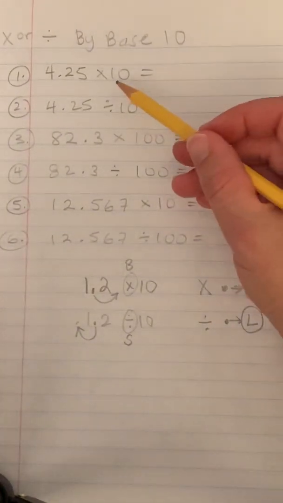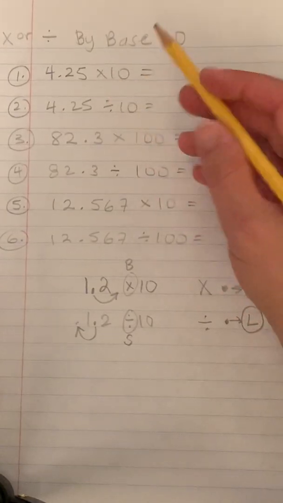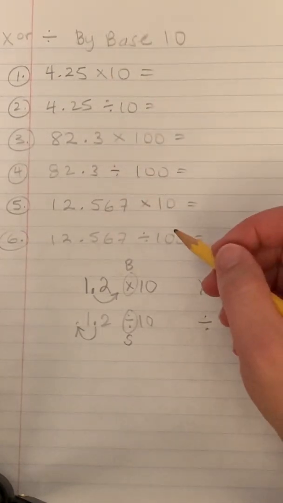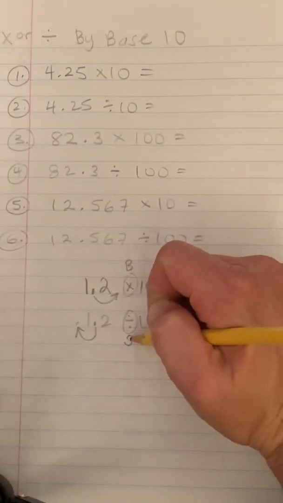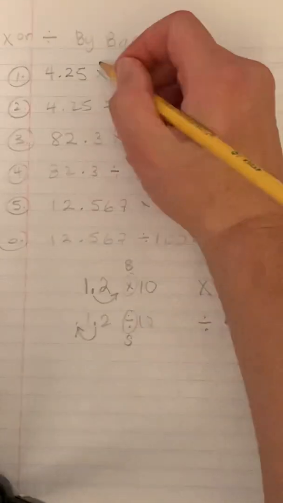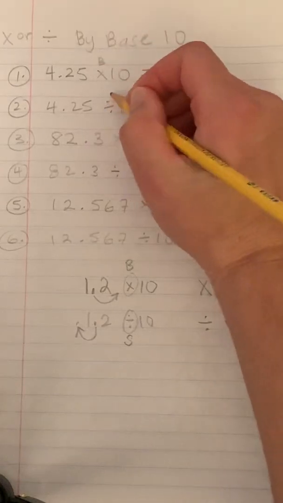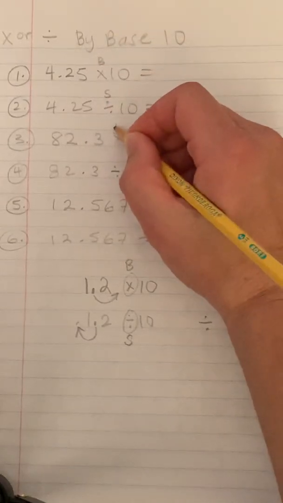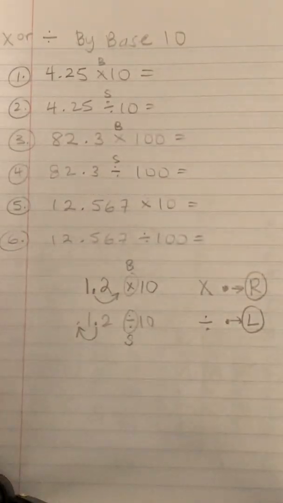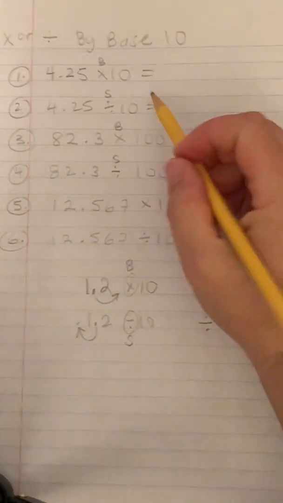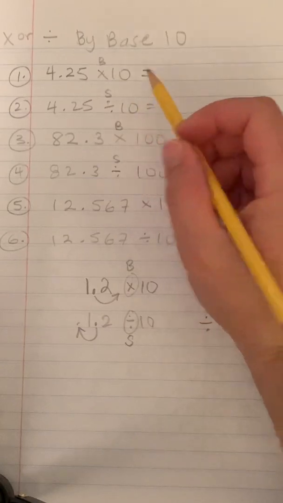Okay, so this first one is multiplication. So I know, you know what, this is also a good strategy to do. Let's put a B for bigger or an S for smaller on top of each one. So multiplication is going to get bigger. Division is going to get smaller. Multiplication bigger. Division smaller. You finish them. Okay, and now let's do a couple problems together and then you finish them.